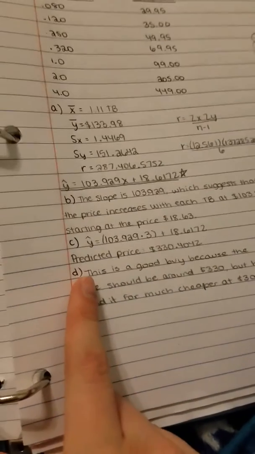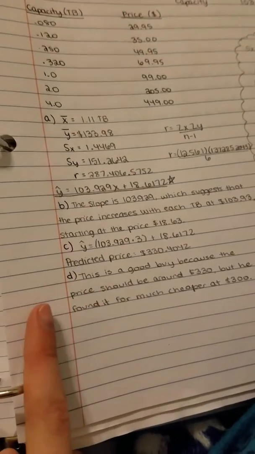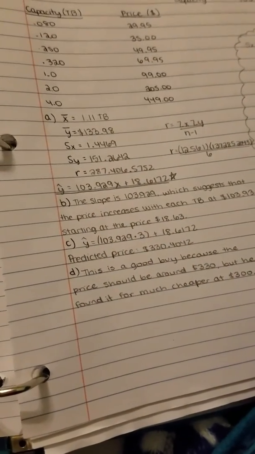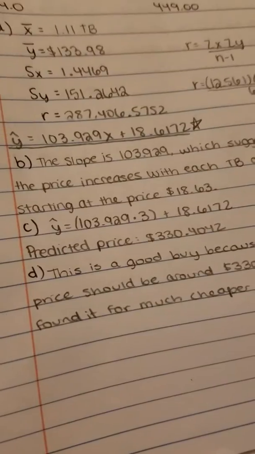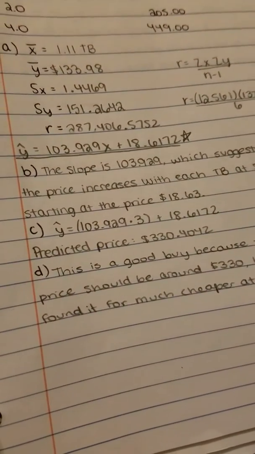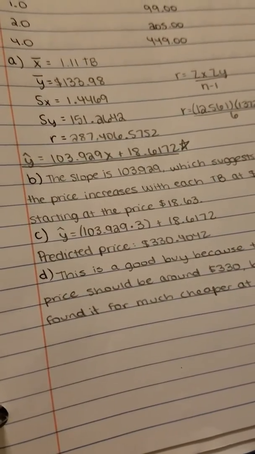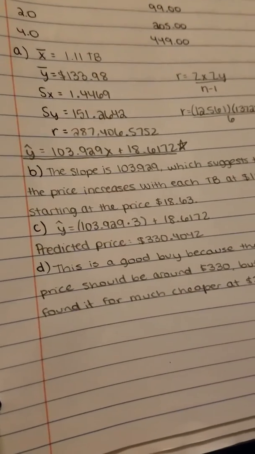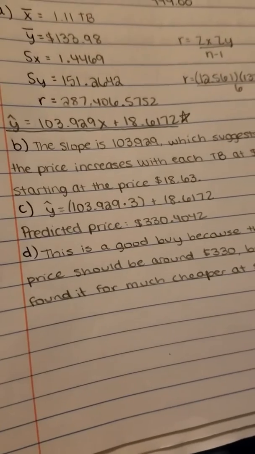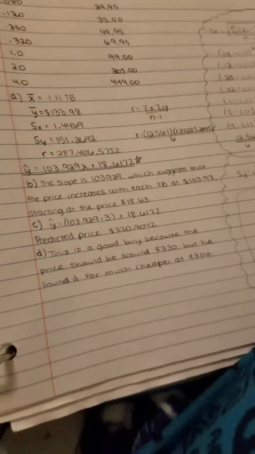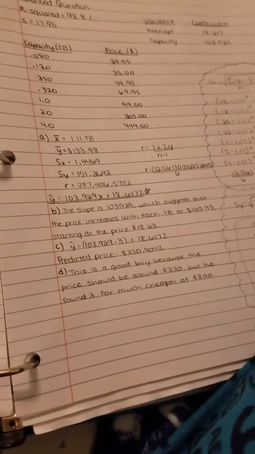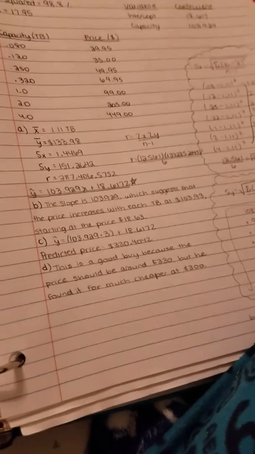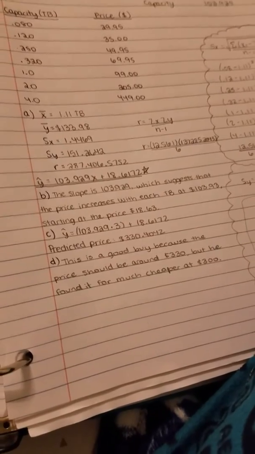For C, we had to plug in the number 3 for x and determine around the cost of the 3 terabyte hard drive. So I did 103.929 times 3 and then added that to 18.6172, and the predicted price was around $330.40. And this was in D, Mr. Shaheen bought it for $300, so that was a good buy because it was $30 cheaper than the predicted price should have been.